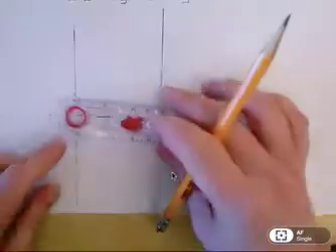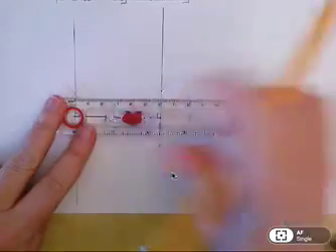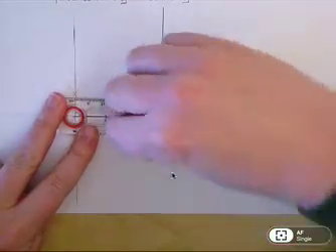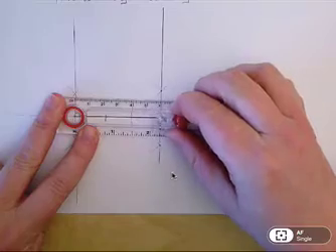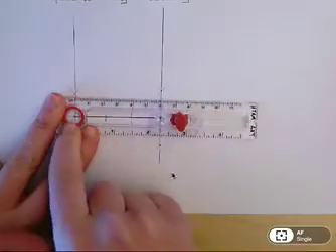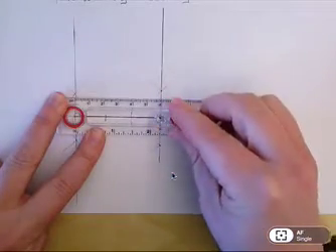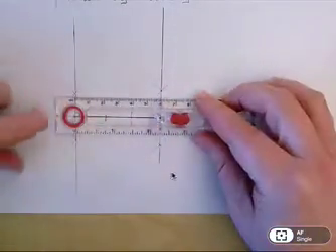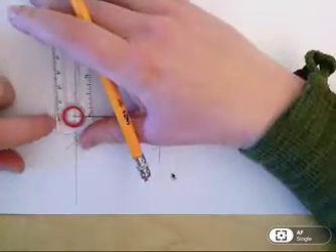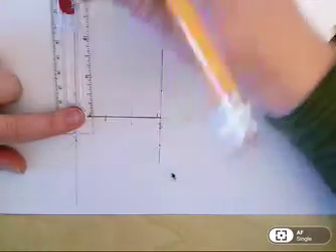Okay, so to measure AB, it's just like we're copying a segment or duplicating a segment. I'm going to put the circle here on A and the other circle here on B, lock it down, and now draw that arc up here. Make sure I'm still in the right spot.